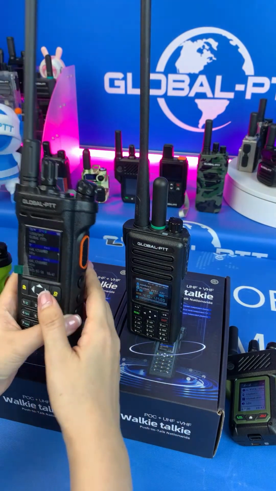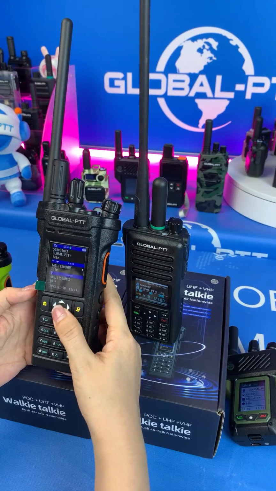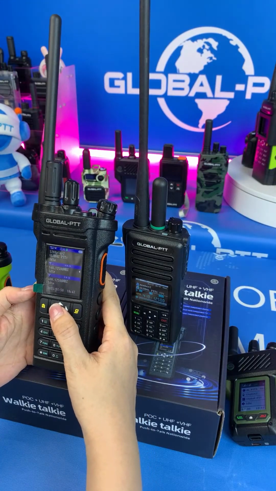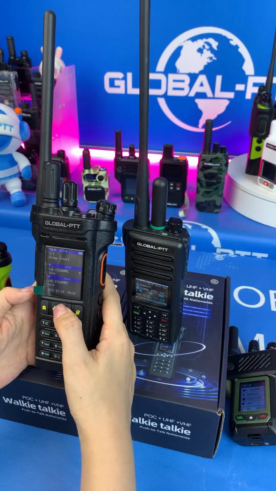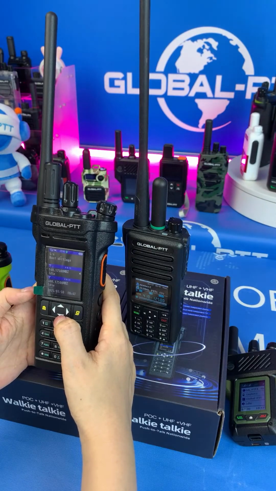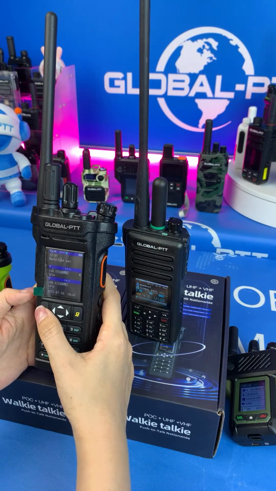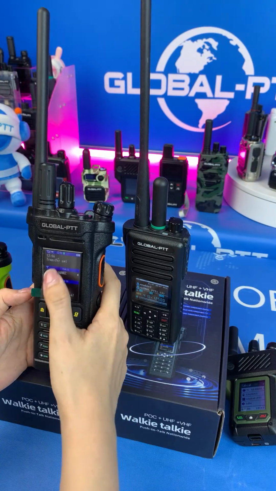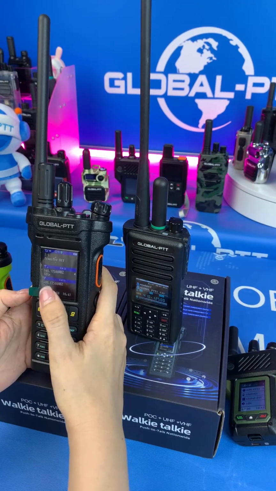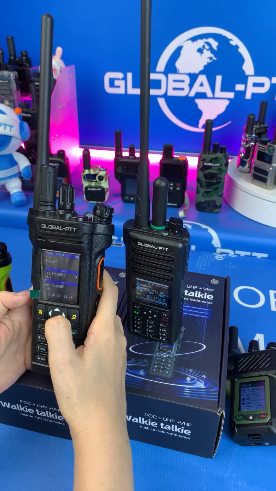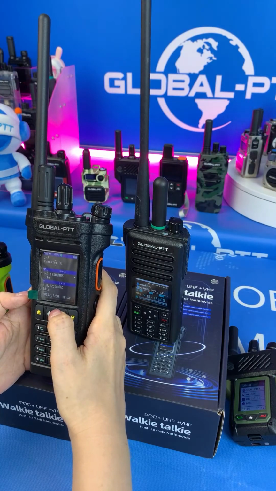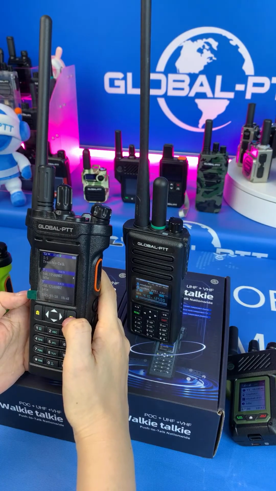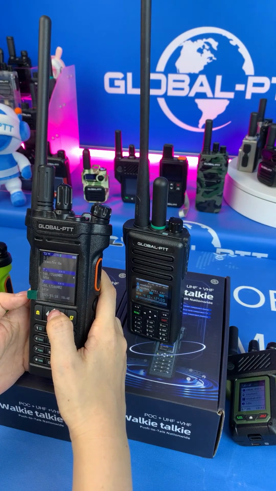Let me show you the transfer function on this walkie-talkie. Come to the menu, go to the host setting, go to the transfer. Transfer set. Can you see here? Transfer set, transfer on, transfer and talk. This is another function. And this walkie-talkie also has the copy function.